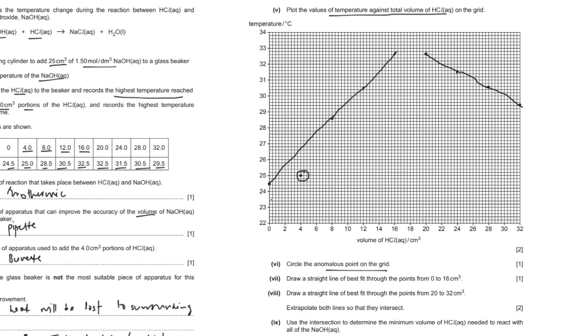So let's stop it there. I actually extended the line. Let's not extend it until he asks you. Okay, like this. And draw a straight line of best fit through the points from 20 to 32. Okay, this will be like this from 20 to 32. You'll use the scale obviously. And then the third point is he's asking you to extrapolate both lines so they can intersect. Okay, now you can extrapolate this and like this. Obviously there's going to be some error for me because I don't have a scale here. My stylus is not working. I would have otherwise used the scale.